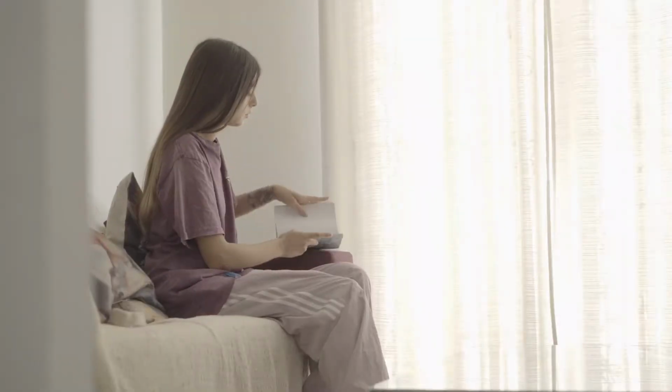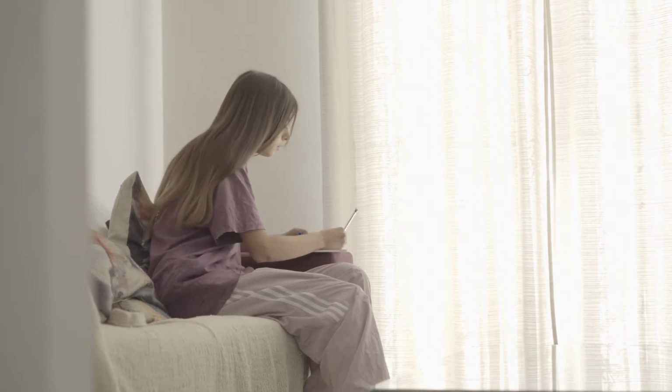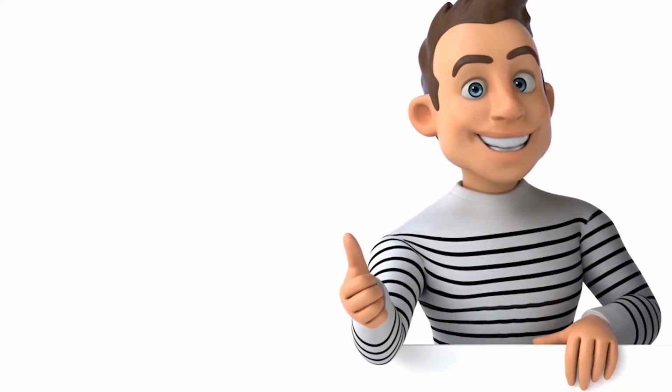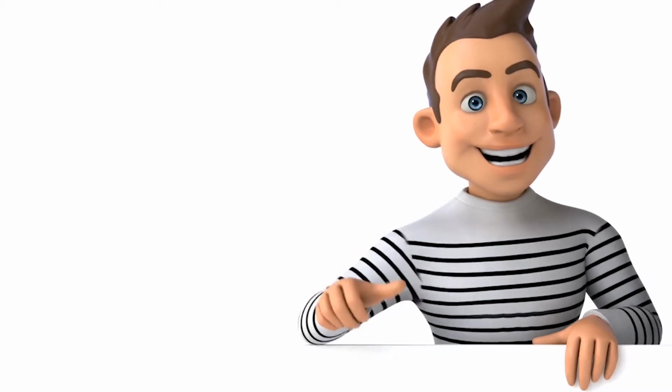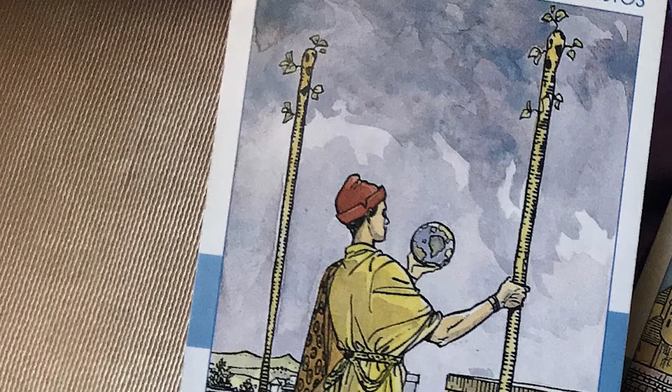So for instance, if an 18-year-old woman who is a Taurus wants a reading, then you would use the Page of Pentacles to represent her, which will be used as the significator. Or if a 40-year-old man who's a Sagittarius wants to have a reading, then the significator to represent him would be the King of Wands.